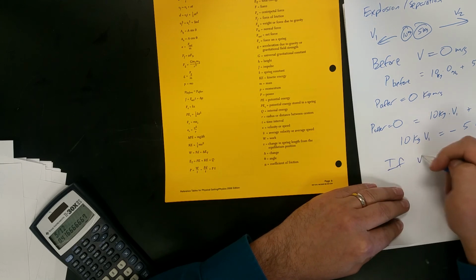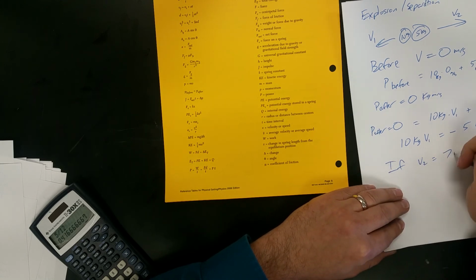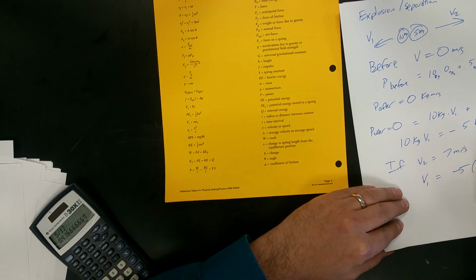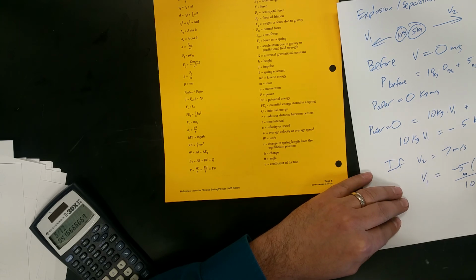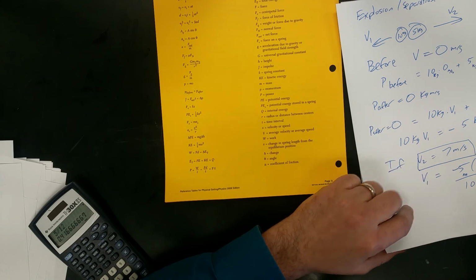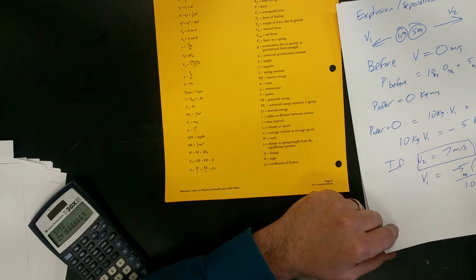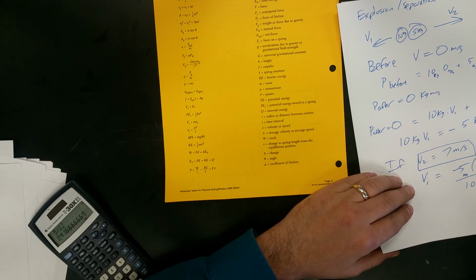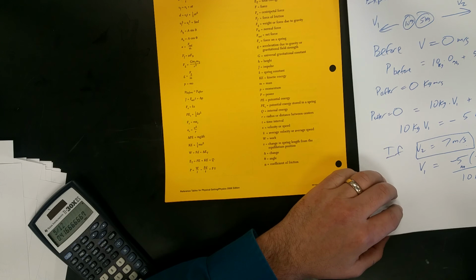So let's say if V2 is equal to 7 meters per second, then V1 is going to be equal to negative 5 kilograms times V2, which is 7 meters per second, over 10 kilograms, which is going to be negative 3.5 meters per second. And you will notice that the less massive object has a higher velocity, the more massive object has a lower velocity, probably because the less massive object had a bigger acceleration, and the more massive object had a smaller acceleration for the same amount of time.